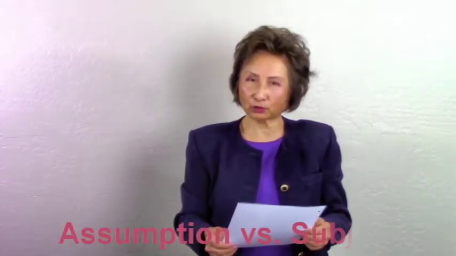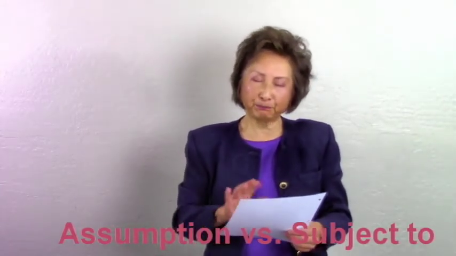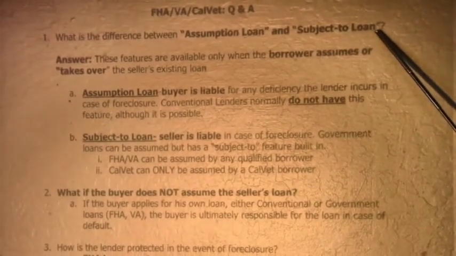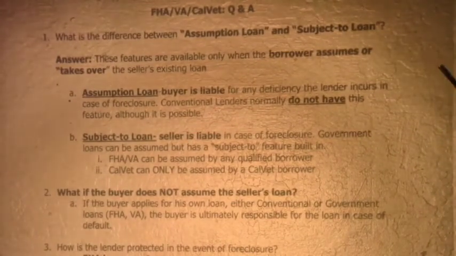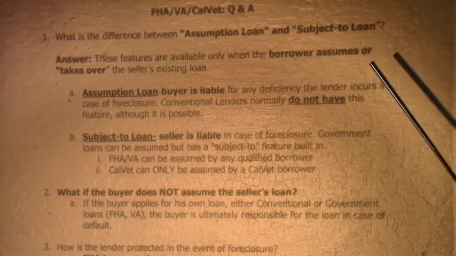I want to talk a little bit about assumption loans and how that really works. In your handout, most of the time assumption loans or subject to loans are offered through government loans. Let me just show you how that works, okay? Assumption loan: the buyer's responsible in case of default. Subject to: the seller is responsible in case of default. Assuming means you take over someone else's loan.